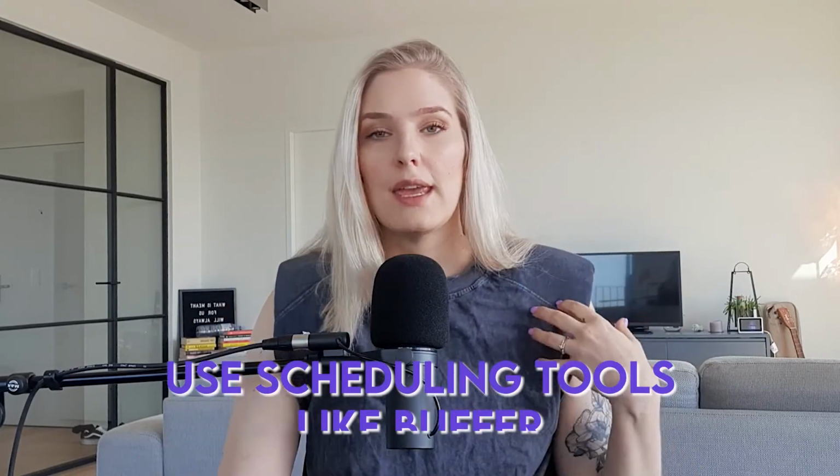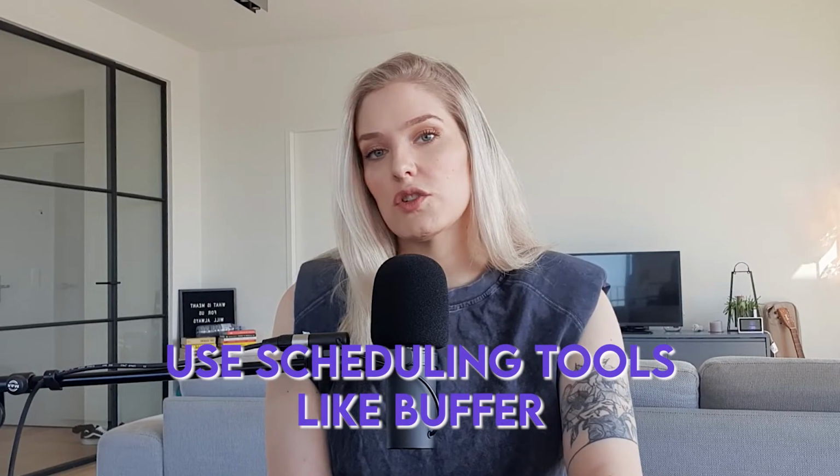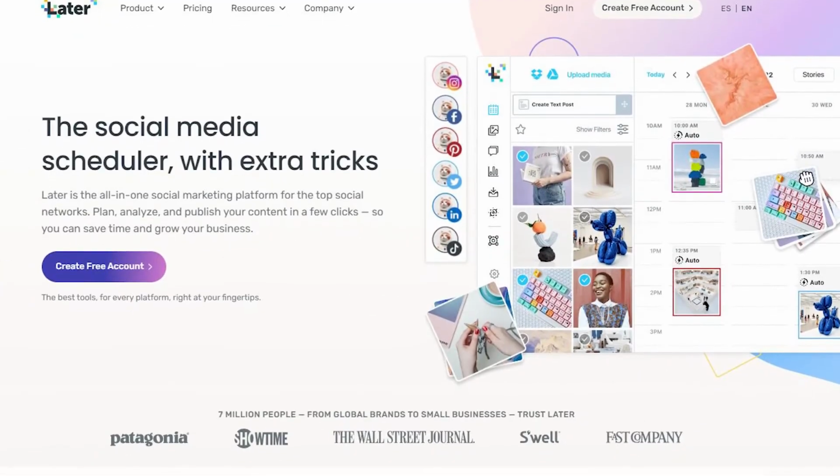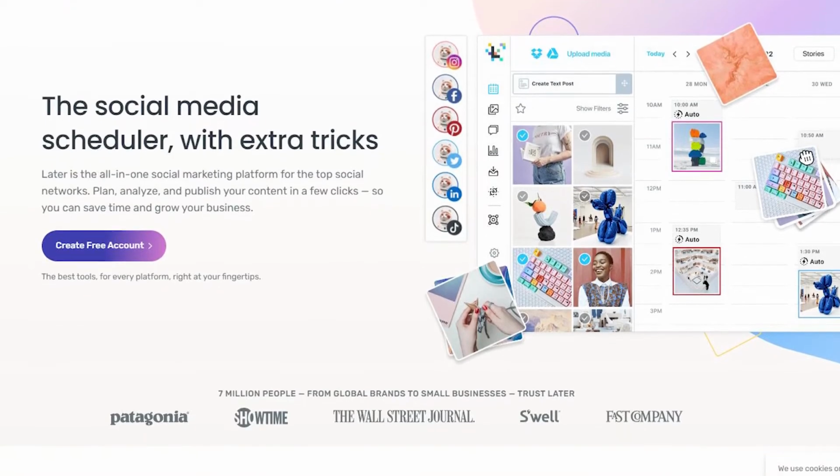So another way to go is by using scheduling tools. So we at the agency use Buffer for all our social media scheduling, and when you type a caption into Buffer directly, it will also create those spaces in your Instagram captions. And I've heard from other social media managers that when you use a tool such as Later, it does the same thing for you. So sometimes that can be a workaround as well.